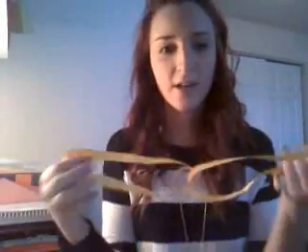Okay, and it meets. So now let's see what we have. It looks like we have two interlocking loops that are connected.